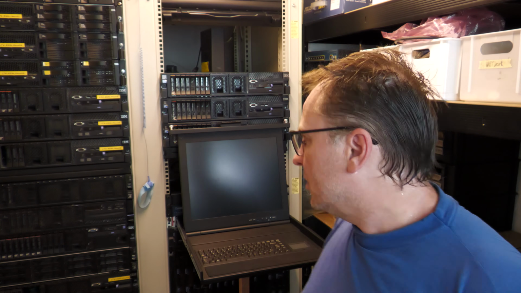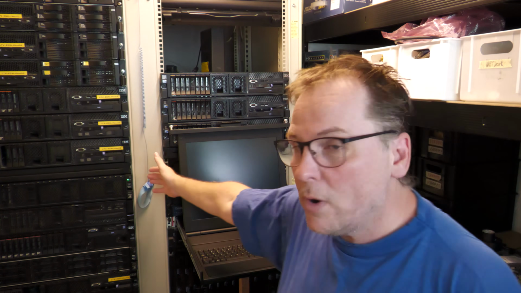So today we're gonna be firmware updating the awesome Lenovo SR650, and I'm gonna be doing that using the Lenovo XClarity Administrator that I installed last week in a video, and which is now running on Proxmox.